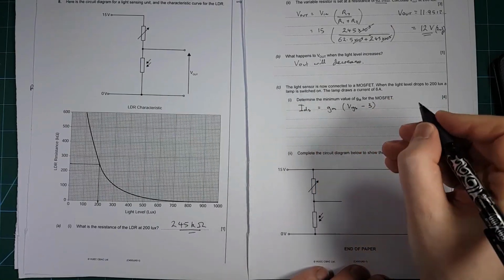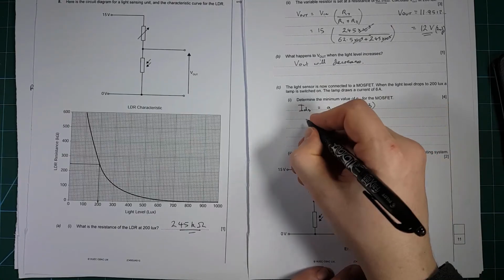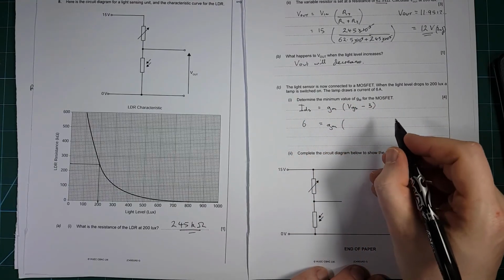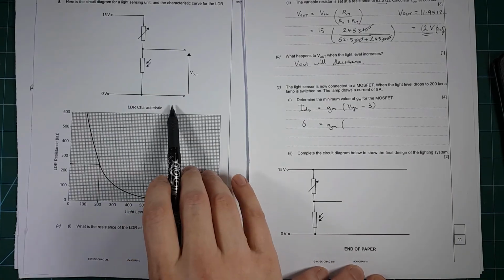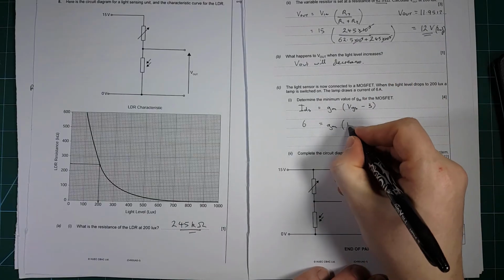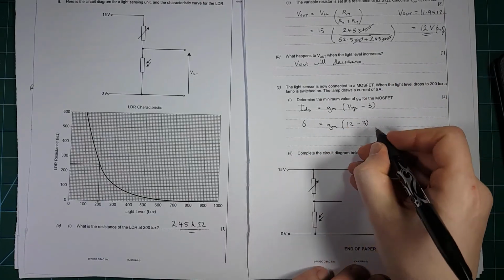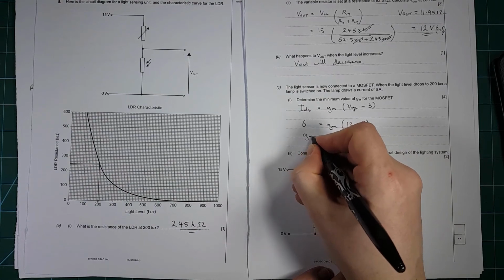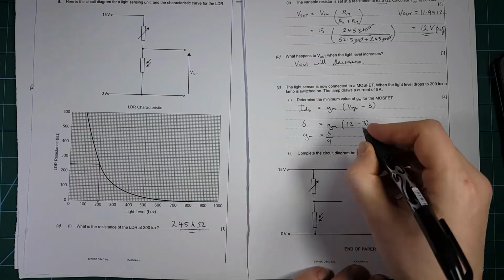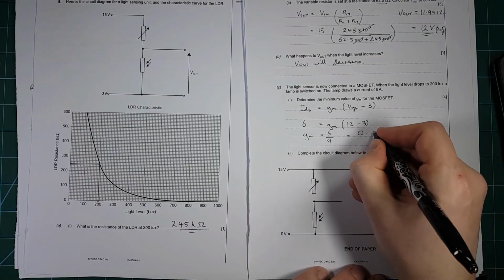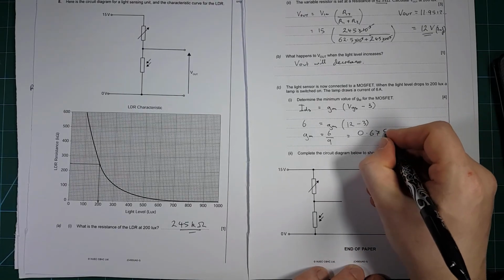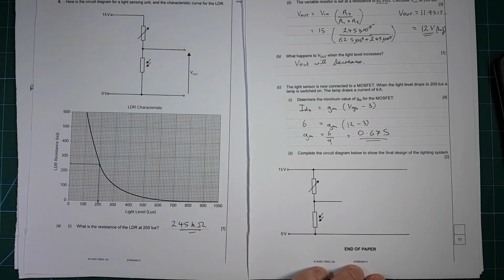It's probably the easiest. So IDS is 6. Is equal to GM. VGS is going to be the value that we calculated here, which is that value there, so that's 12. Take away 3, so that's 9. So GM is equal to 6 divided by 9, which is 0.67, and the units are the Siemens, so that's a capital S, like so.